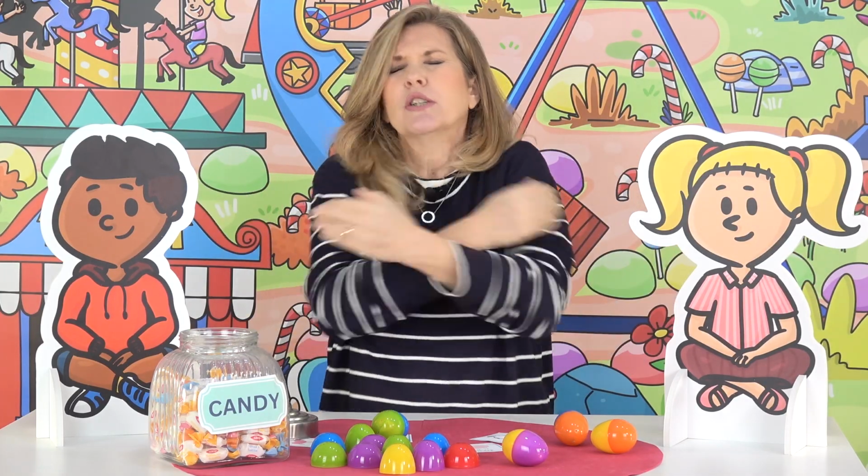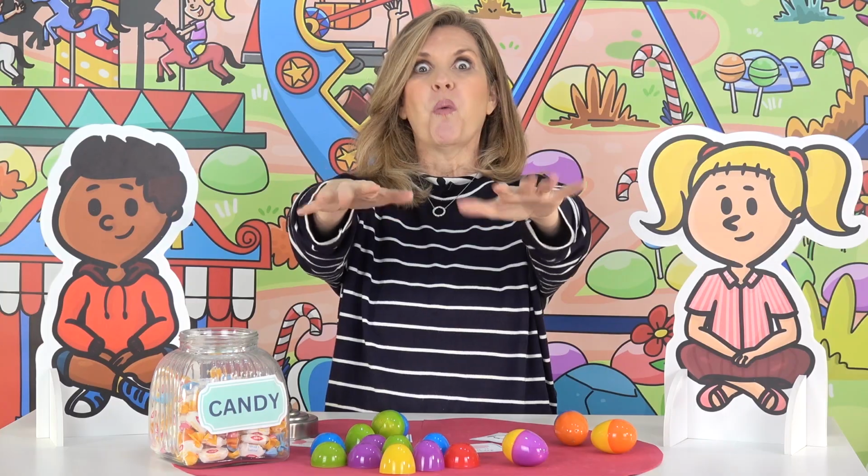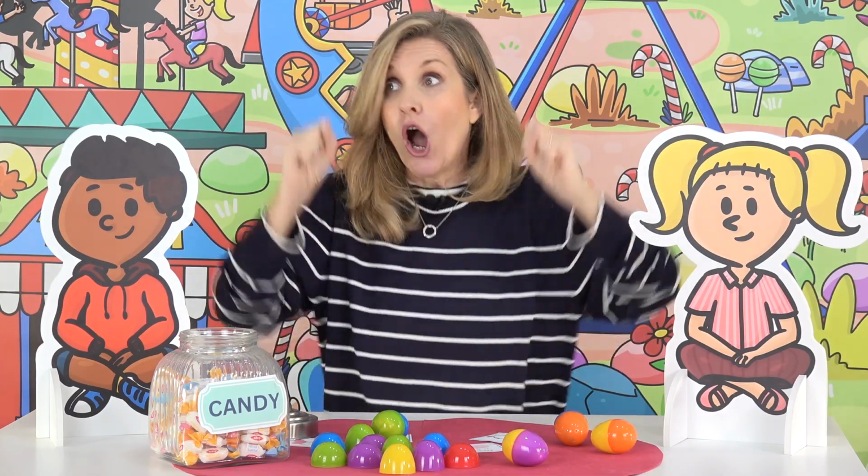But the other students can help them by giving them some clues. So if the children are far away from the egg, they can say, oh, cold, cold. If they are near, they can say, warm, warm. And if they are very close to the egg, hot, hot, hot. So that means that they can hold each other's hand, go and look for the egg.